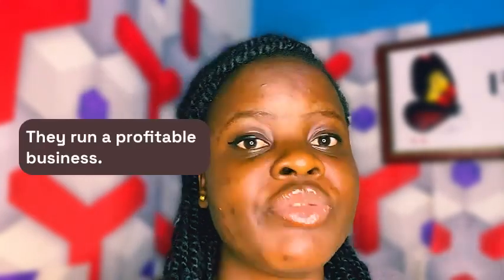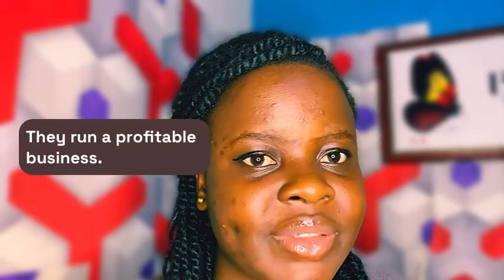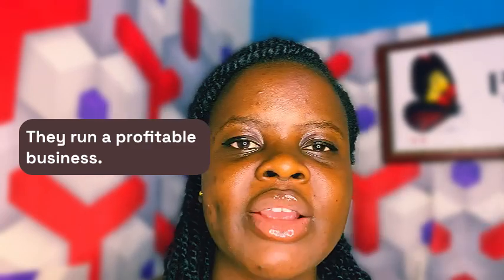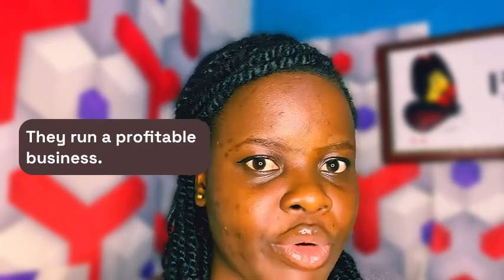Now the second one is subjective pronouns perform the actions in a sentence and therefore should be followed by a verb. For example, if I say they run a profitable business, run is a verb that comes after the pronoun, and that's how it should be. So you can't say they runs, right? That will be wrong grammatically.